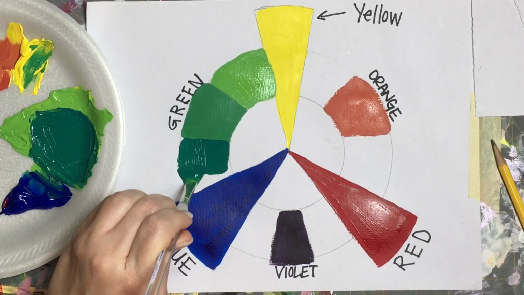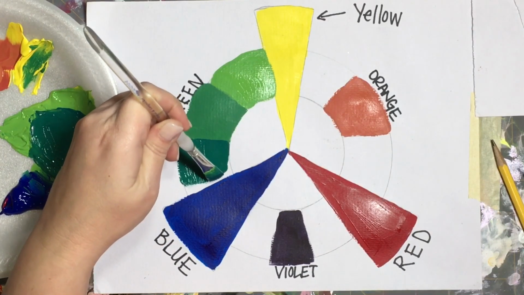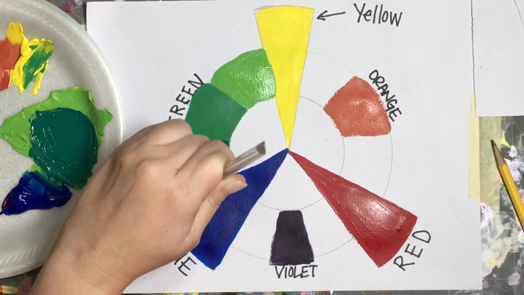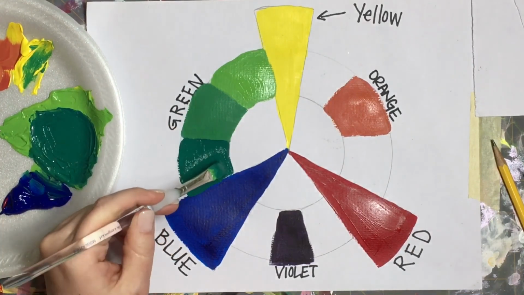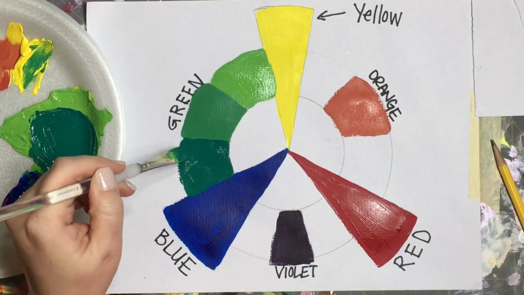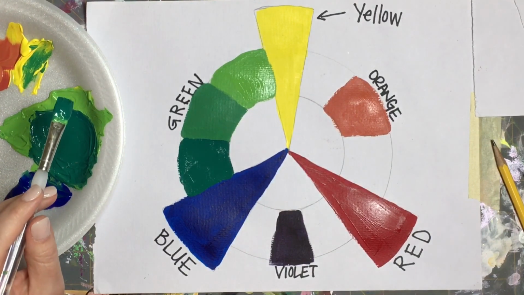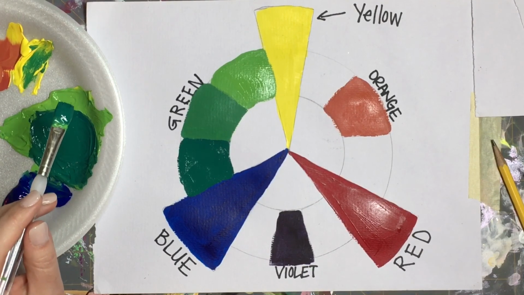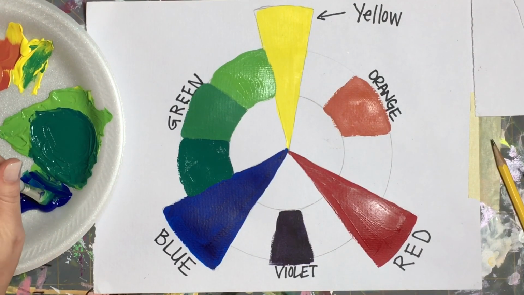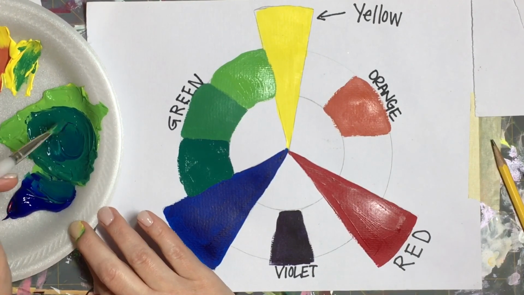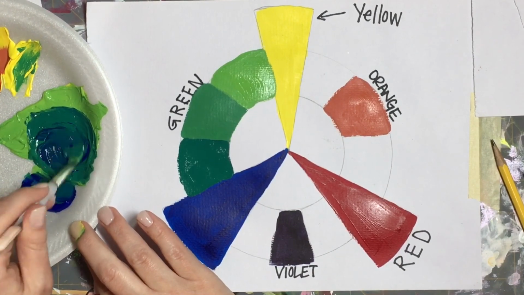Okay. So there's our blue, green, teal kind of color. I would actually like to see a little bit more blue. It's looking a little too green to me.